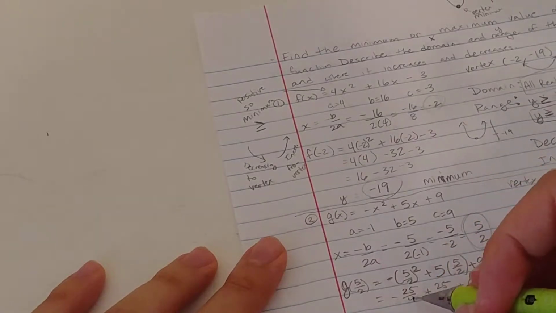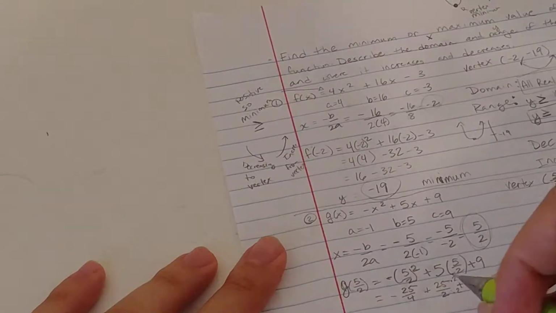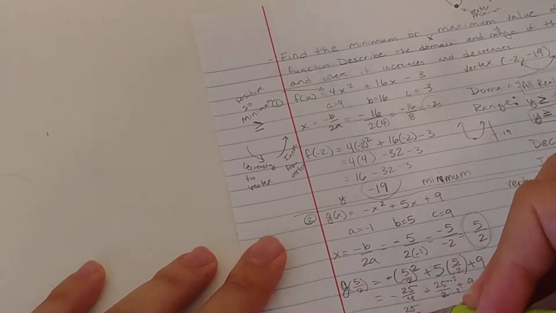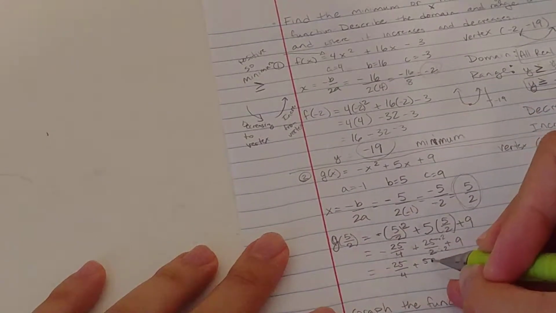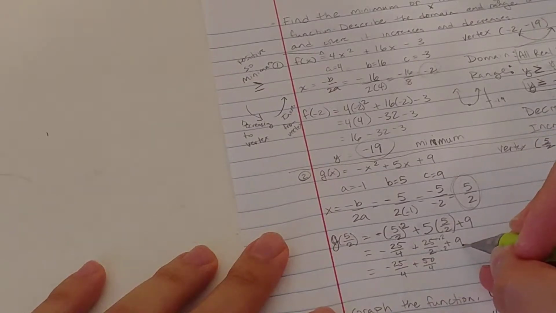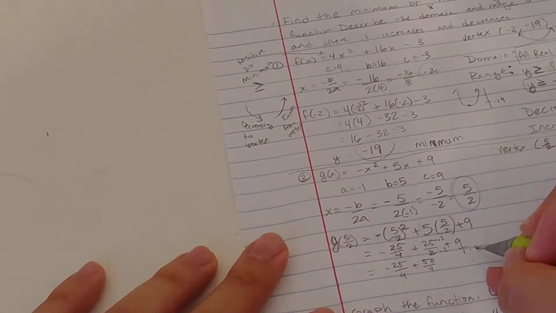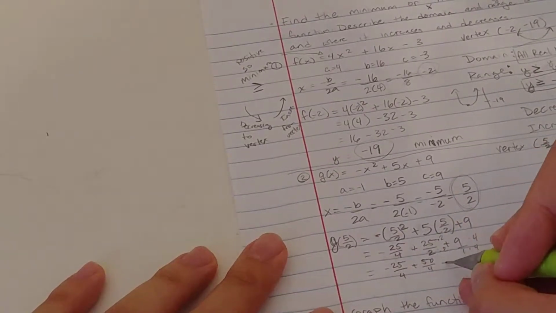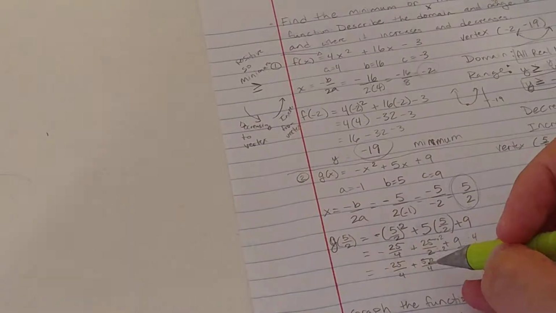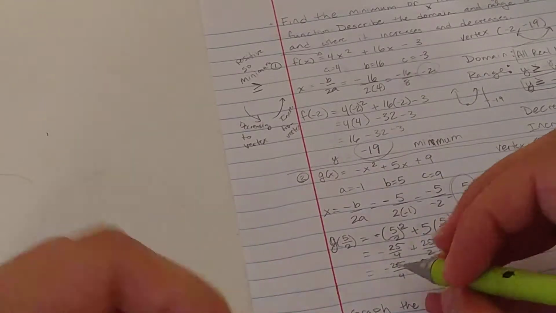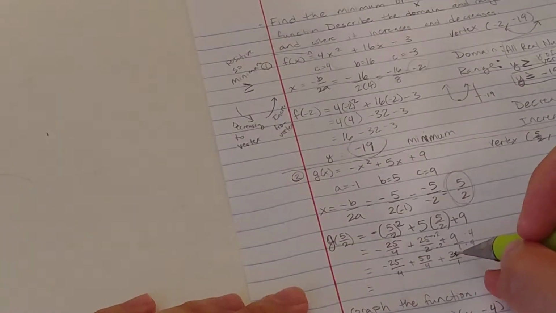And now we want to get a common denominator, so it's going to be 4. So we multiply this by 2, and this by 2, and we get 50 over 4. And here we want to put a 1 underneath there, and we're going to multiply that by 4, so we have to multiply the top by 4. And we get 36 over 1. So negative 25 over 4 plus 50 over 4... negative 25 plus 36.